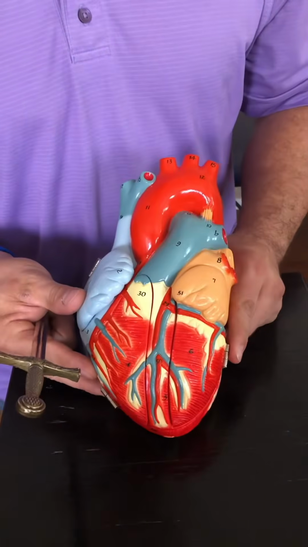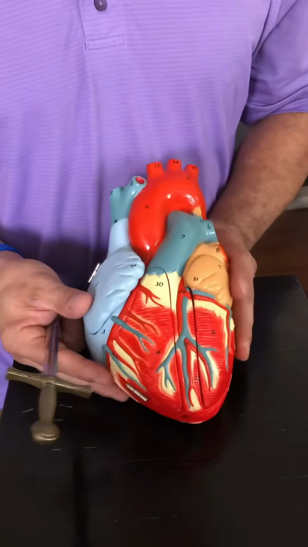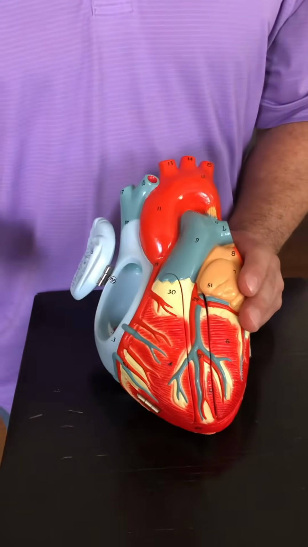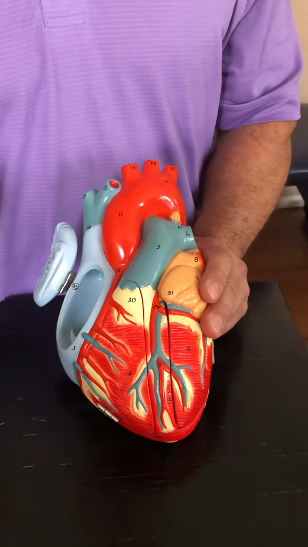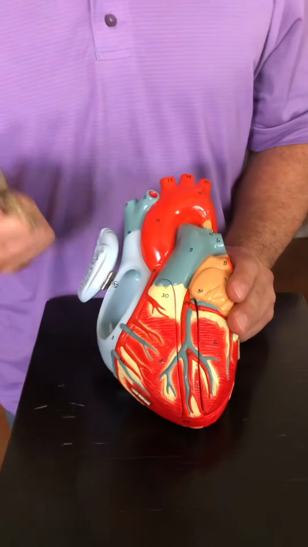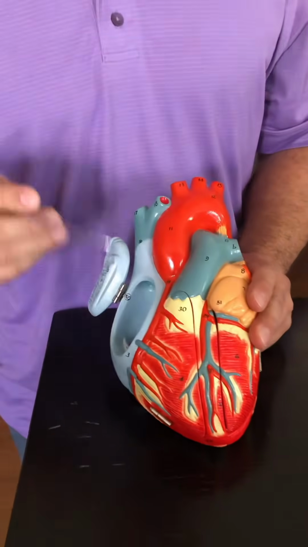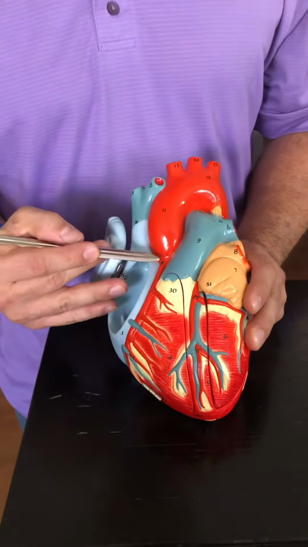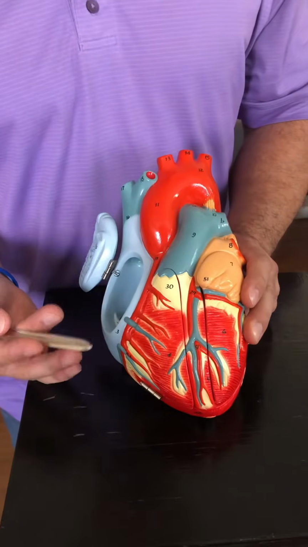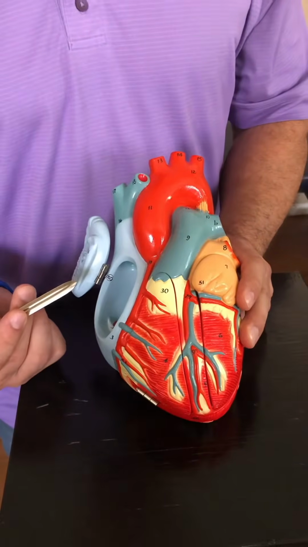Let's go ahead now and do these small vessels, all right? We need a blood supply for the heart. It's called the coronary circulation. The coronary circulation is a branch of the systemic circulation, and that means it's going to supply the tissues of the body, okay? So we need circulation for the heart tissue. It's going to be the coronary blood vessels that do that.